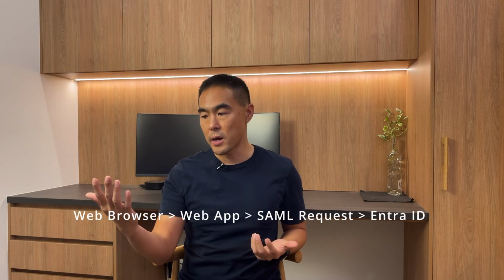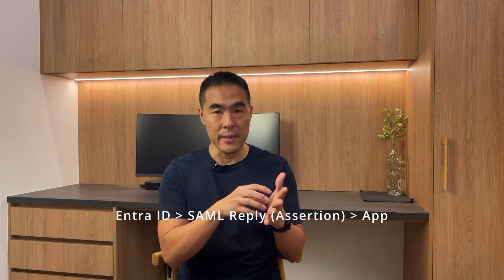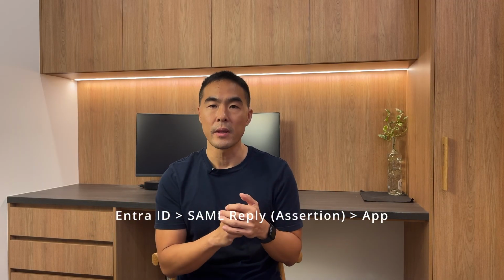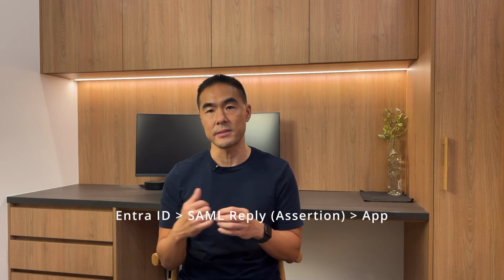You sign into Entra ID with your company credentials. Entra ID then creates a SAML reply, and within that reply, there's an assertion. It is basically a digitally signed document that says, yes, this person is who they claim to be. It's pretty much like a driver's license or a passport. Next, this SAML assertion is sent back to AWS Cognito, which then validates it and grants you access.